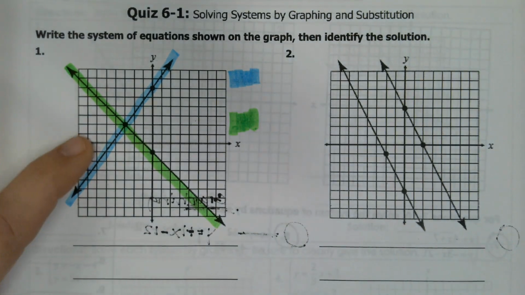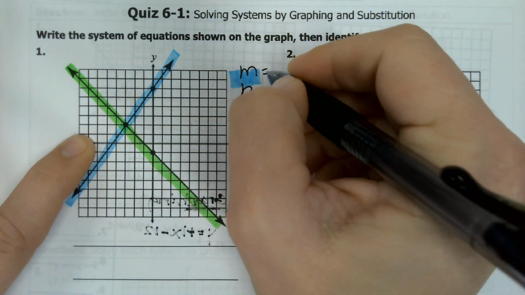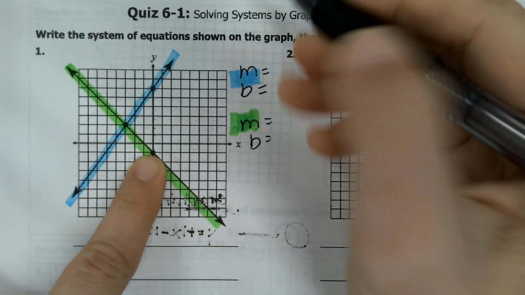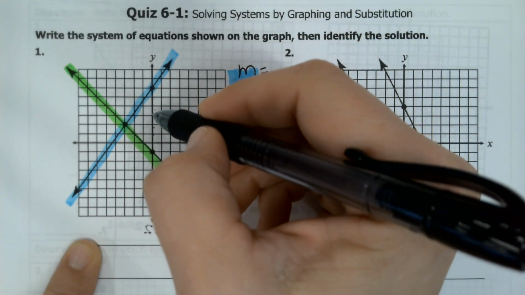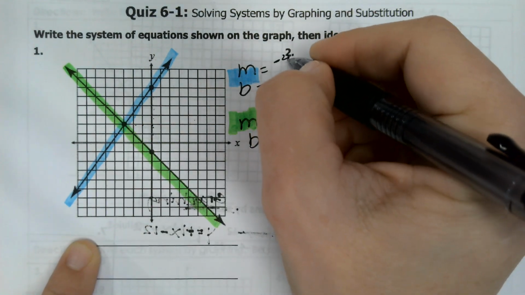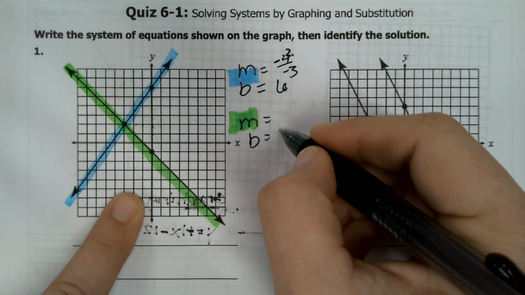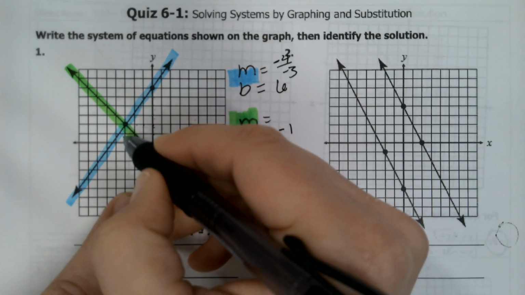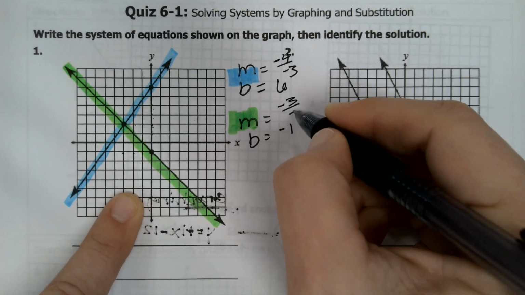So for this one, the blue line, we've got an M and B for both of these lines. For the blue line, my y-intercept's going to be up 1, 2, 3, 4, 5, 6, and my slope is going to be down 1, 2, 3, 4, to the left 1, 2, 3. So down 4 to the left 3 would be my slope for that line. For the green line, my y-intercept would be -1 because we're touching here. And then my slope is going to be down 1, 2, 3, to the right 1, 2, 3. So down 3 to the right 3.